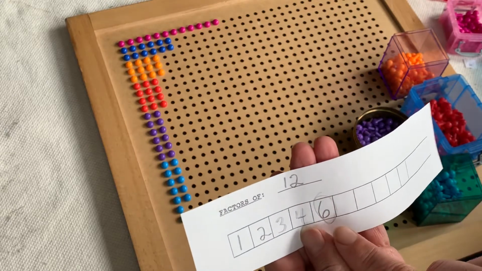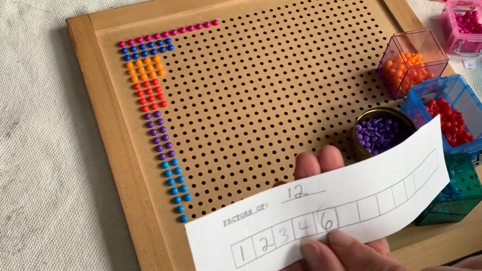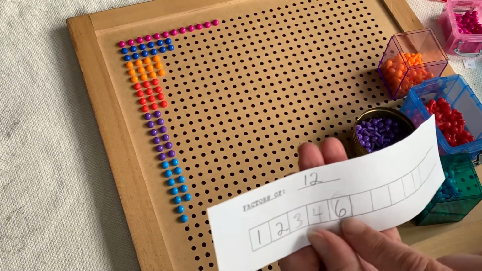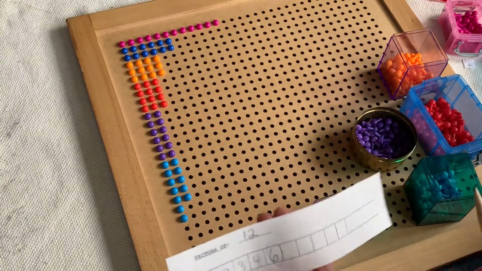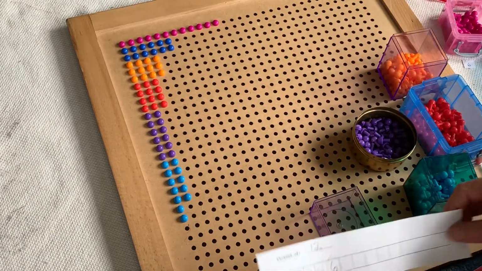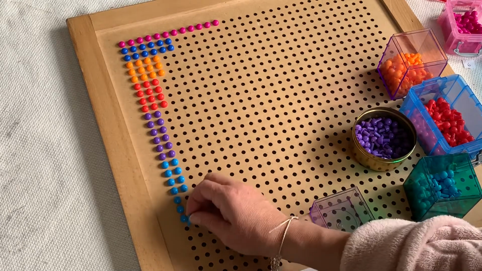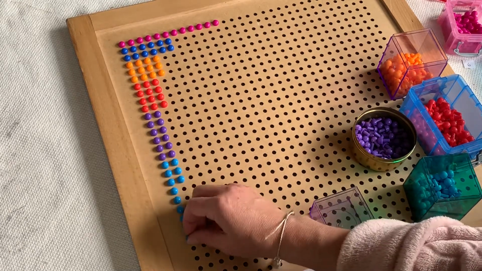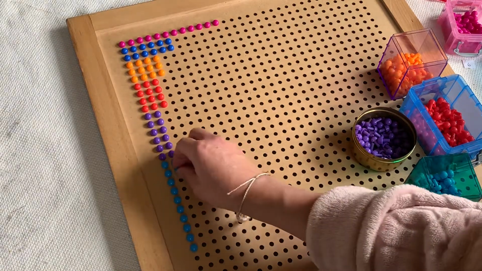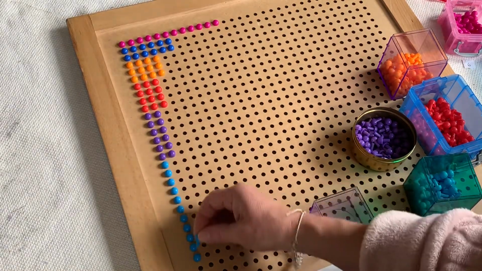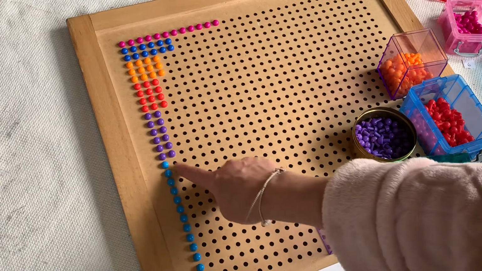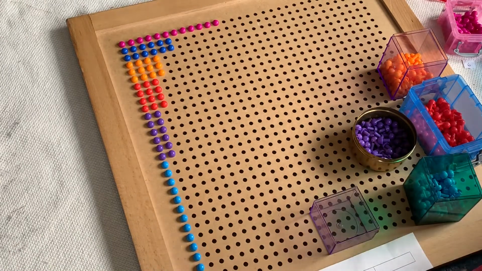We know that 6 is half of 12 because if we add 6 plus 6, that makes 12. So once we have gotten to 6, there are no more factors except 12. So let's check and see if 12 is a factor. So I'm going to just move these on down. I know that there are 12 because I counted them already. And there it is. 12 is a factor of 12.